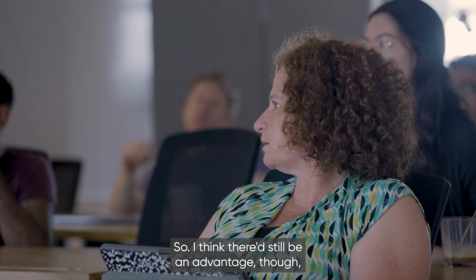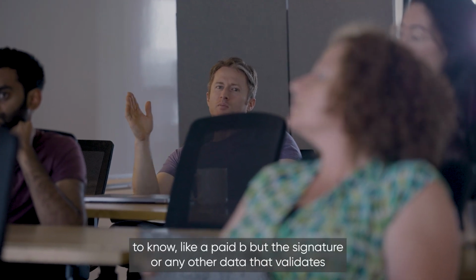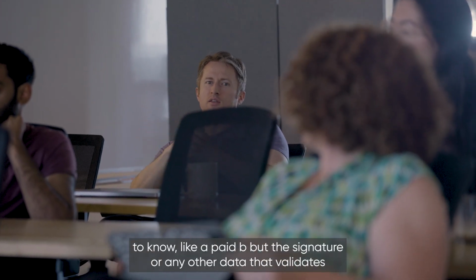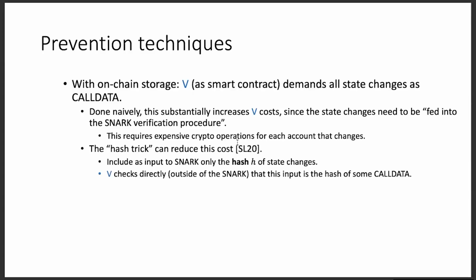I think there would still be an advantage though, because you don't have to put all the signatures on chain. You just need to know that A paid B, but the signature or any other data that validates that can all be a witness to the SNARK. And in principle, what needs to be available on chain at any time is the latest state of the world.